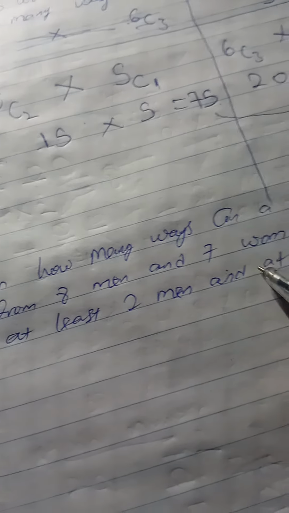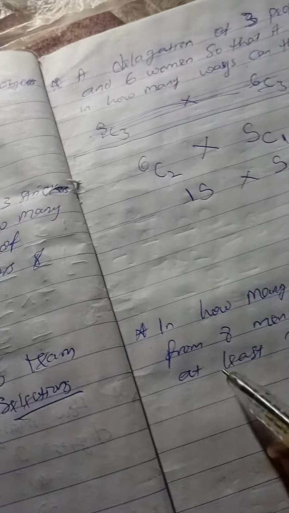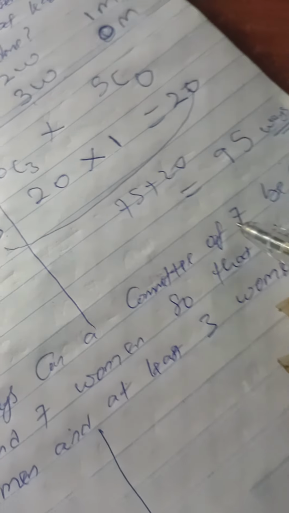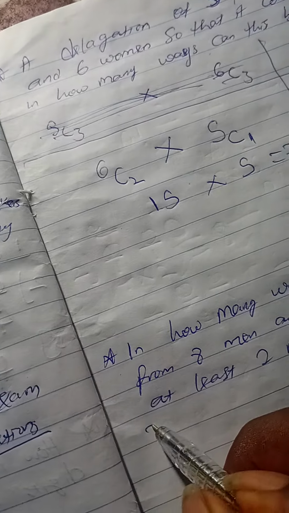In how many ways can a committee of 7 be chosen from 8 men and 7 women so that it contains at least 2 men and at least 3 women? See this one now. We are forming a committee of 7, right? And it must contain 2 men and 3 women at least. So let's start from that.